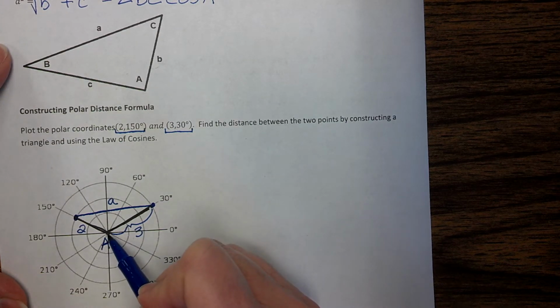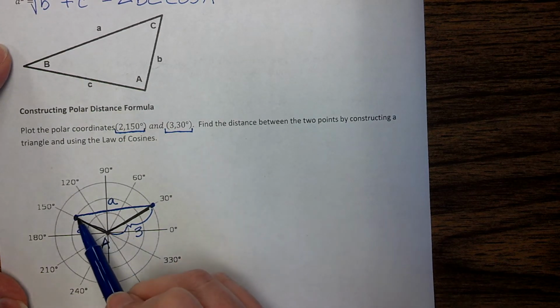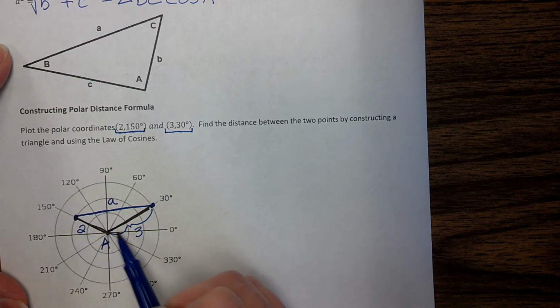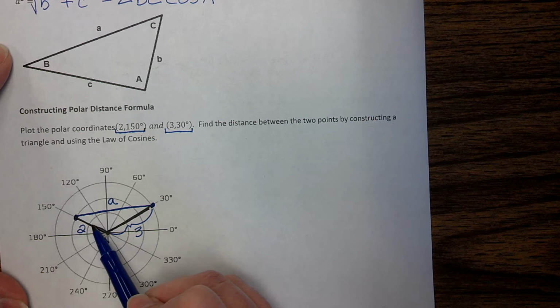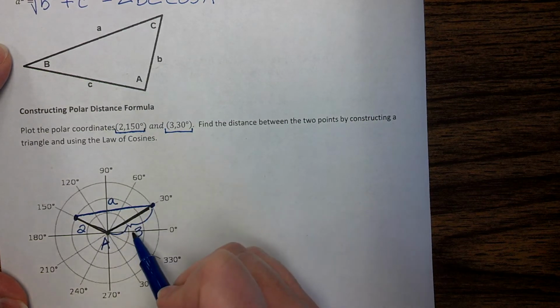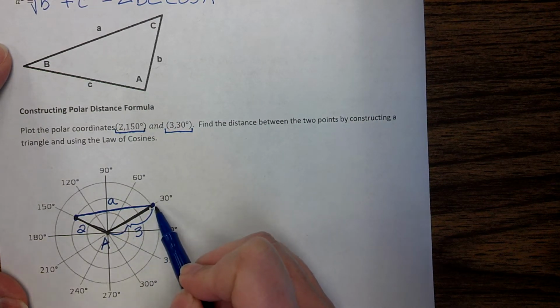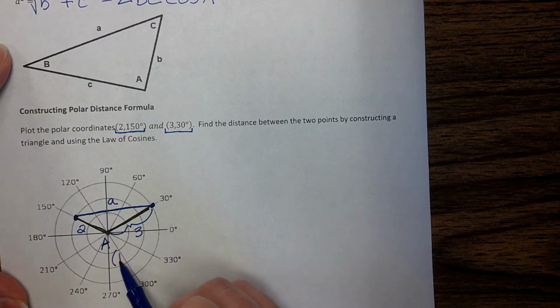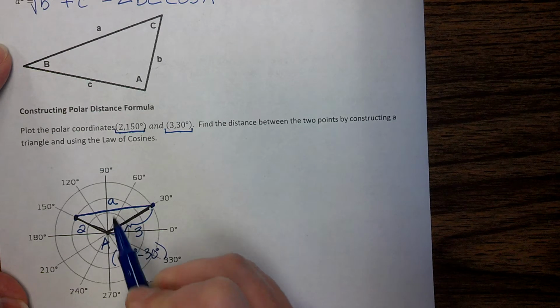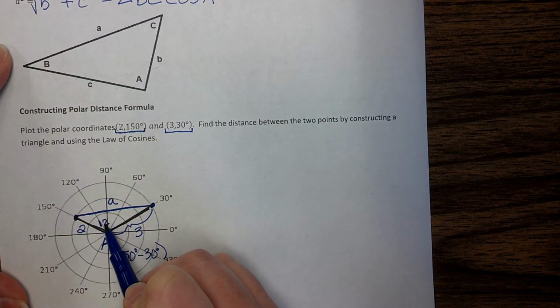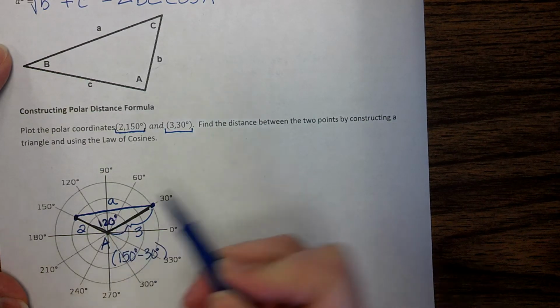And I can easily figure out angle A. When I graphed 150 degrees, that would technically be from 0 over here. But I didn't start at 0, I started at 30. So to get angle A, all I have to do is take 150 minus 30 degrees. So angle A here is 120 degrees.